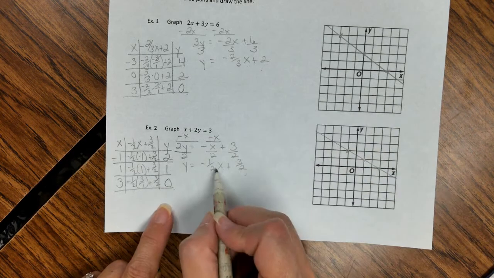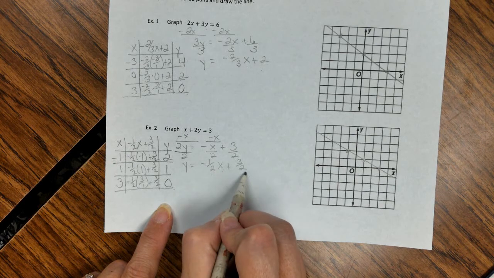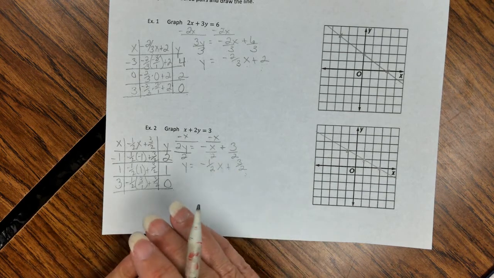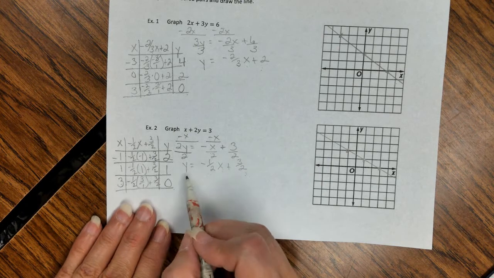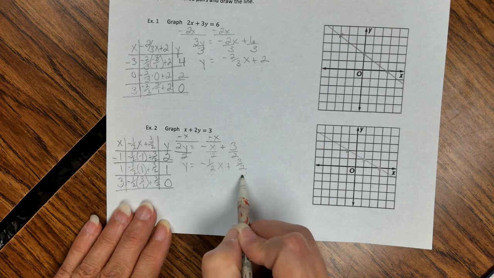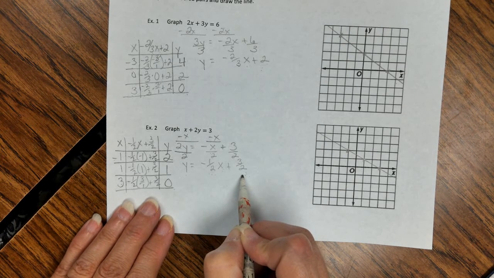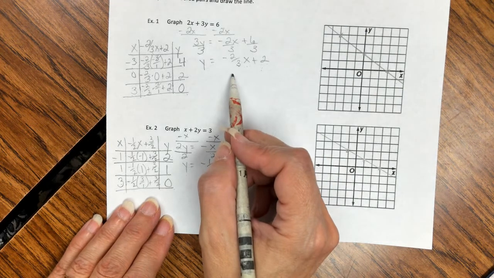Okay? Because again, when x is equal to 0, then we just have 3 halves. So when you have the equation written this way with y by itself, and then the equals, and then the x, then that number on the end tells you exactly where that line goes through the y-axis. The number in front of the x tells you something also.